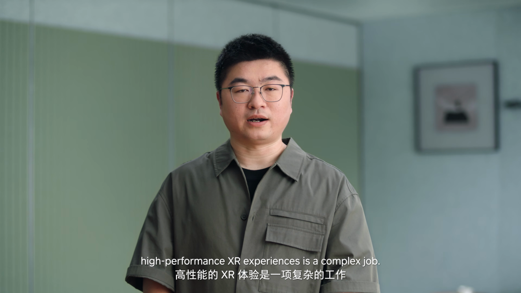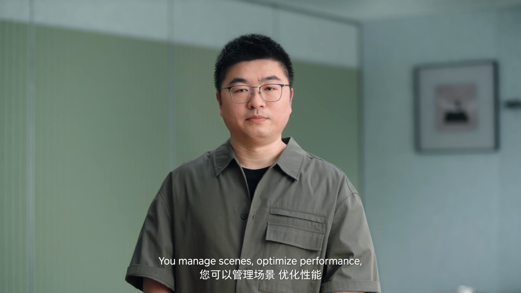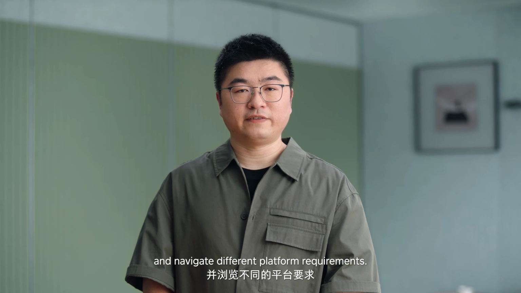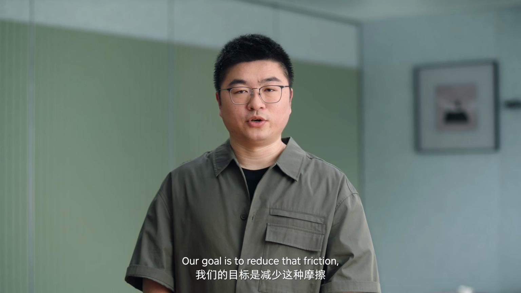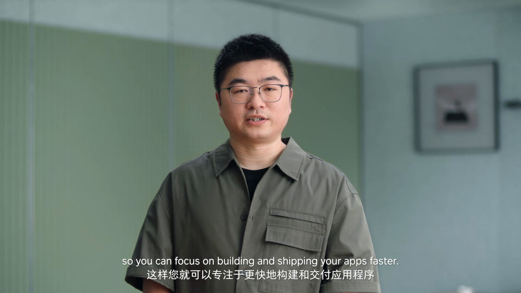As developers, we know that building robust, high-performance XR experiences is a complex job. You manage things, optimize performance, and navigate different platform requirements. Our goal is to reduce that friction, so you can focus on building and shipping your apps faster.